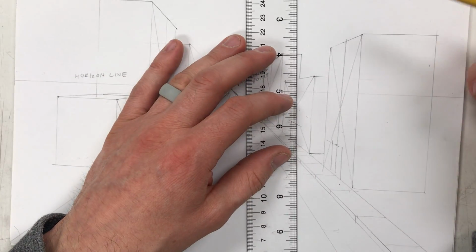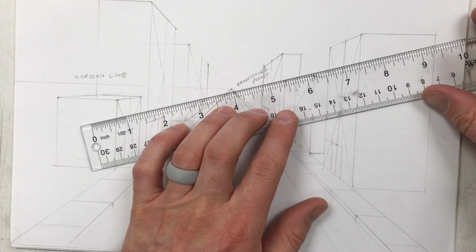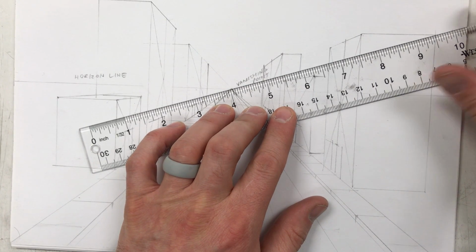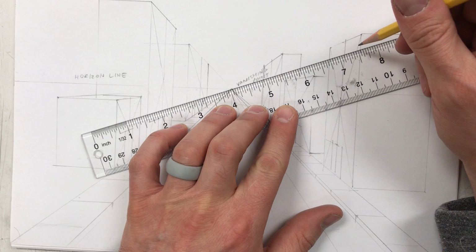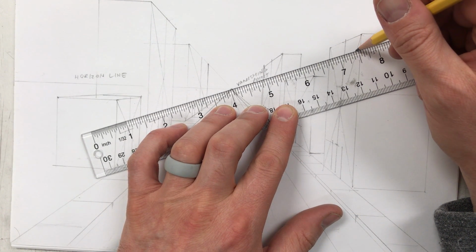So first one right here, I'm going to do our typical building with the windows evenly spaced, square windows or whatever they are. Because I want my windows to be uniform and evenly spaced, I'm going to go like this.